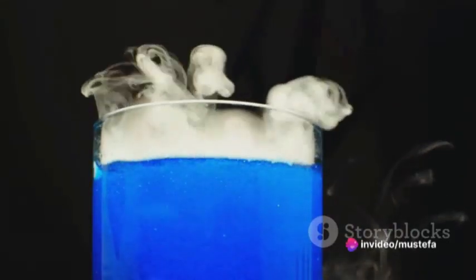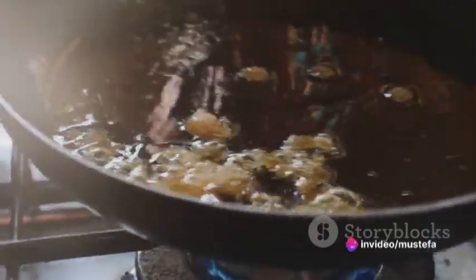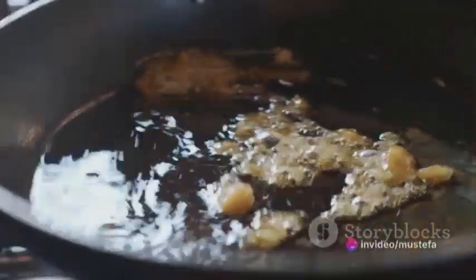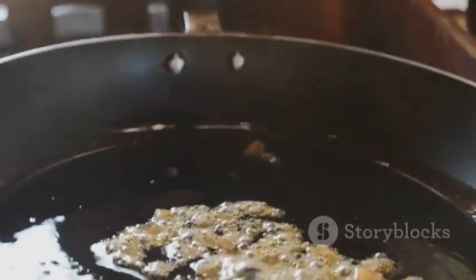The water molecules start to move around, colliding with the sugar particles. These collisions cause the sugar particles to break away from the crystal and mix with the water. This process, known in scientific terms as dissolution, is the first major step toward the sugar disappearing into the water.